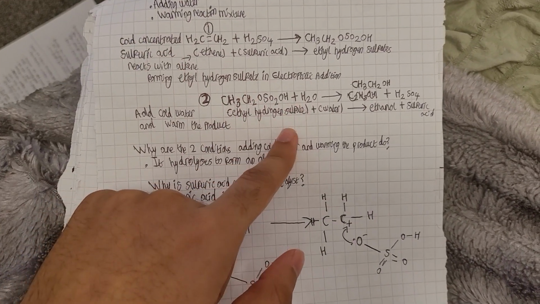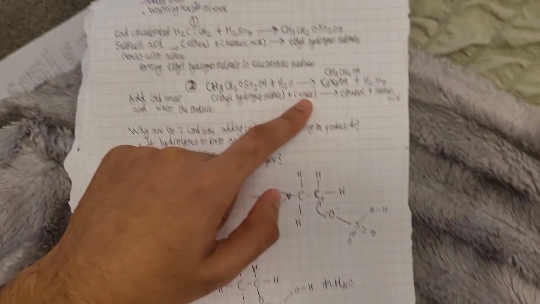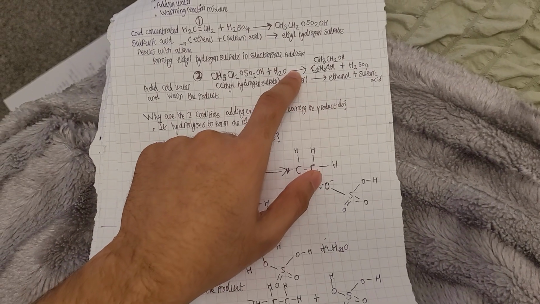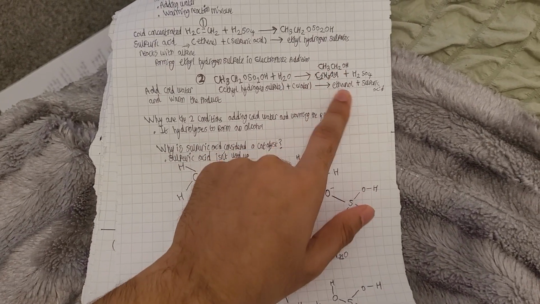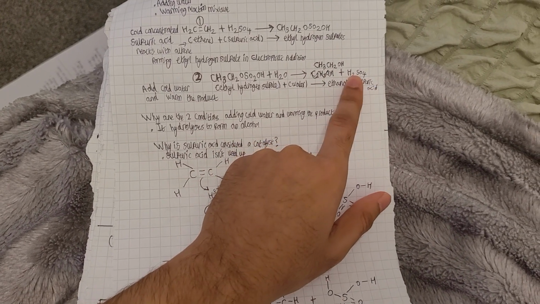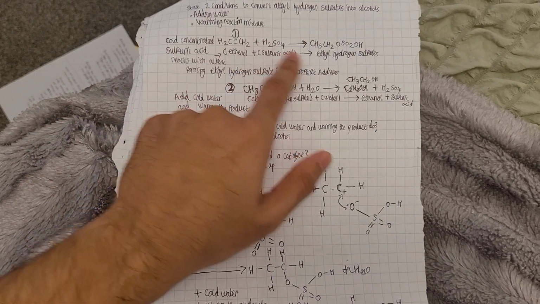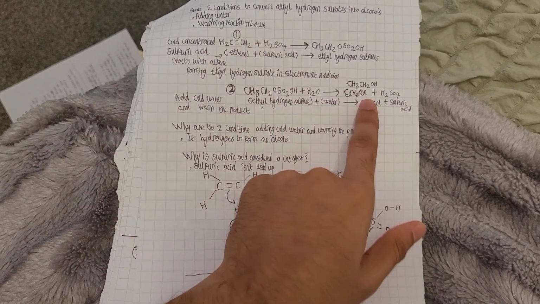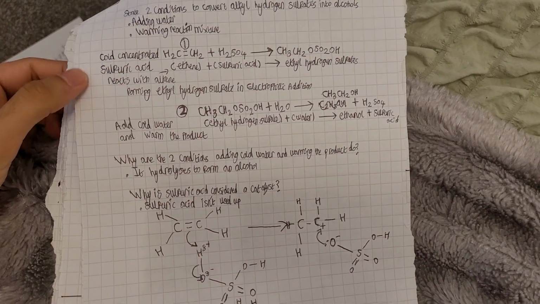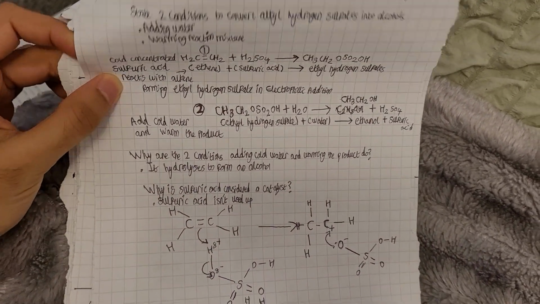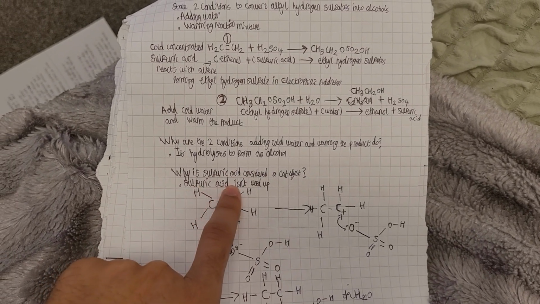Then the alkyl hydrogen sulfate, in this case ethyl hydrogen sulfate, plus H2O, warm the reaction mixture, I should probably say warm or heat here, to form ethanol, an alcohol, plus the sulfuric acid H2SO4. Add cold water and warm the product. And what we notice is that the H2SO4 is regenerated by the end of the reaction. It's not used up. Therefore, sulfuric acid is considered a catalyst, as the sulfuric acid is not used up.